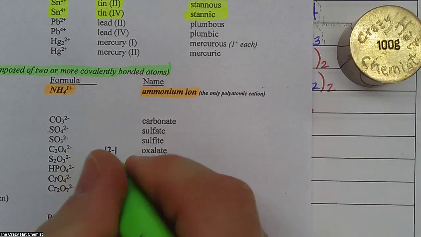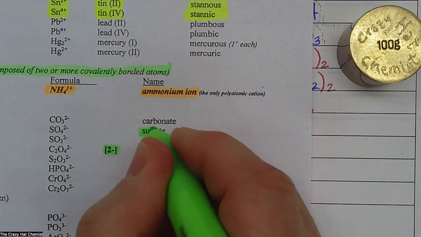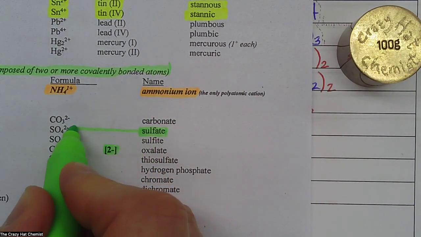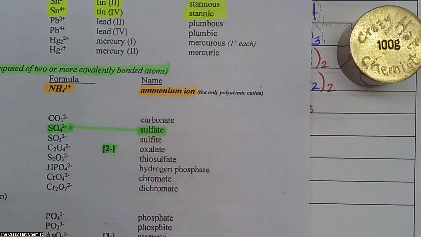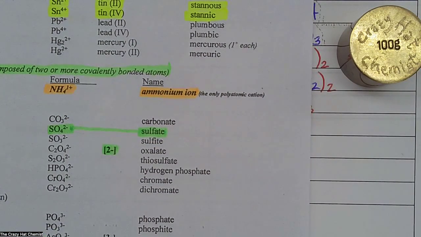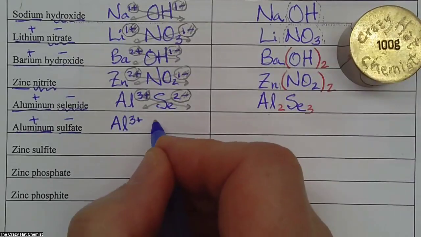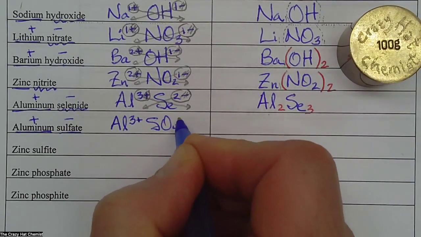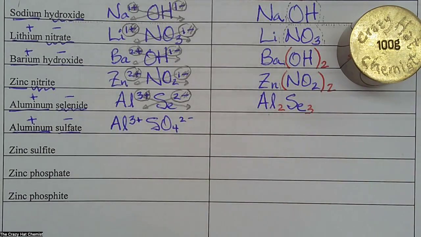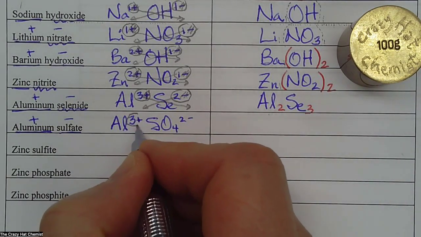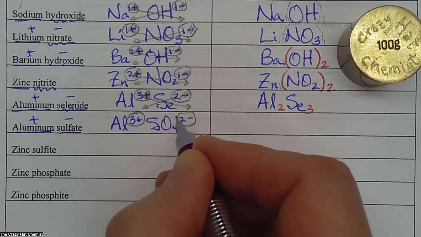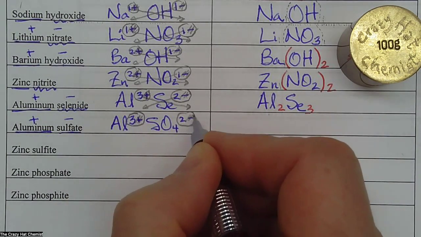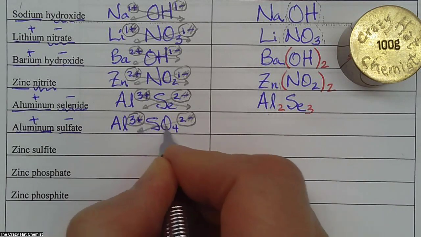It's a 2 minus for sulfate, and there is sulfate that corresponds to the following formula of SO4 2 minus. You cannot find that on the periodic table because it's a polyatomic ion. So you either have to have my ion sheet or you have to have it memorized, one or the other. I'm going to take the cationic charge, circle it, the anionic charge, circle it, cross out the plus, cross out the minus, take the bull by the horn, flip, bring it down.